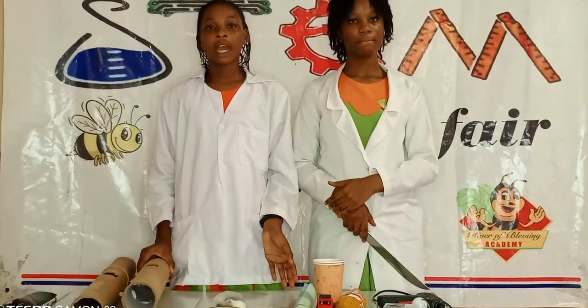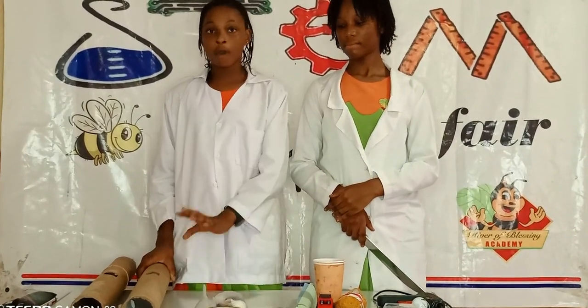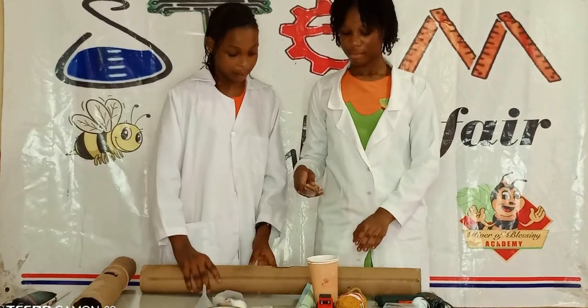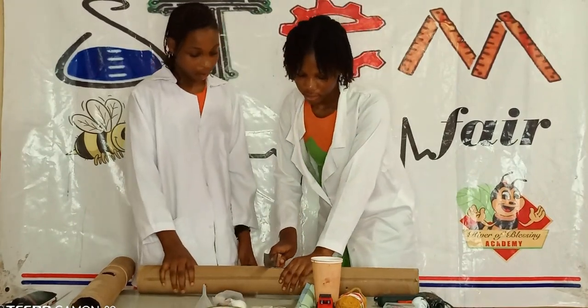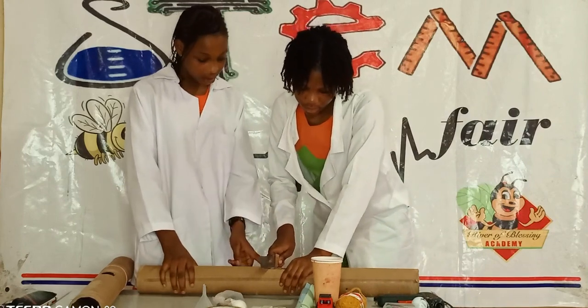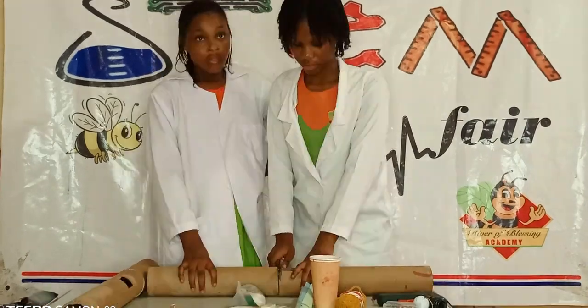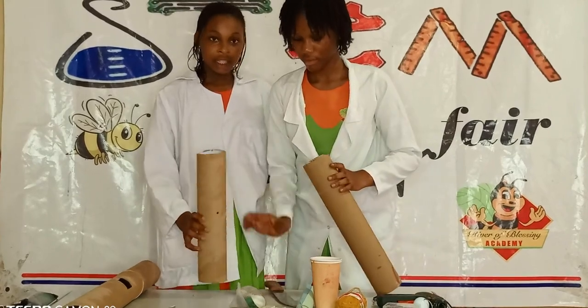So now we are going to cut the needed size of our cones to form our base stand. Now our cone is cut and is ready.